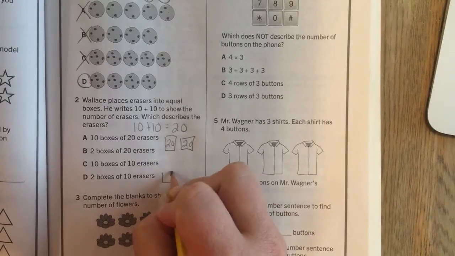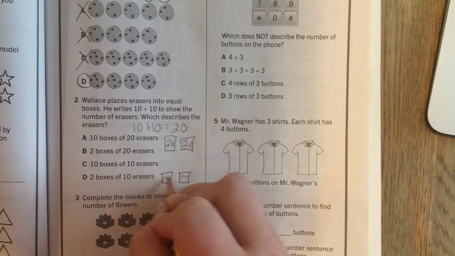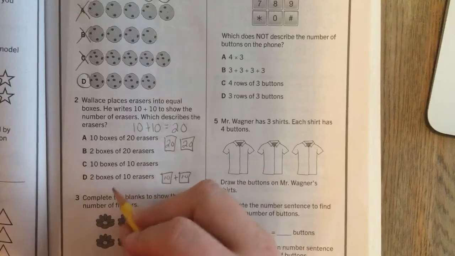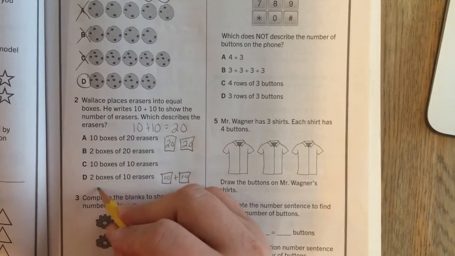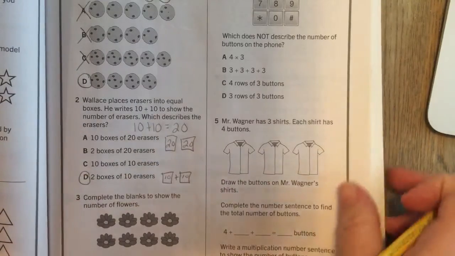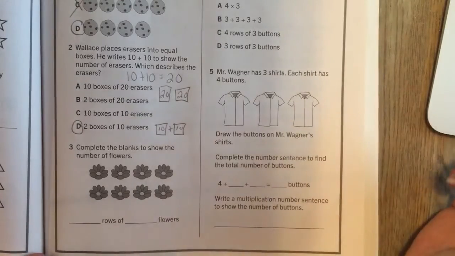Okay, let's try D. 1, 2. 2 boxes of 10. Yeah, 10 plus 10. That's like our repeated addition up here. So 2 boxes of 10, or 2 times 10 equals 20. So it is D. Let's look at number 3. Complete the blanks to show the number of flowers.